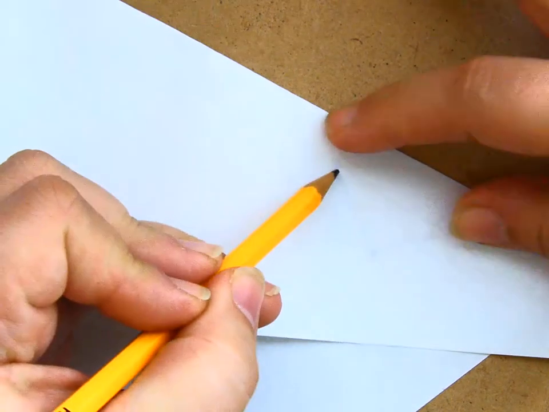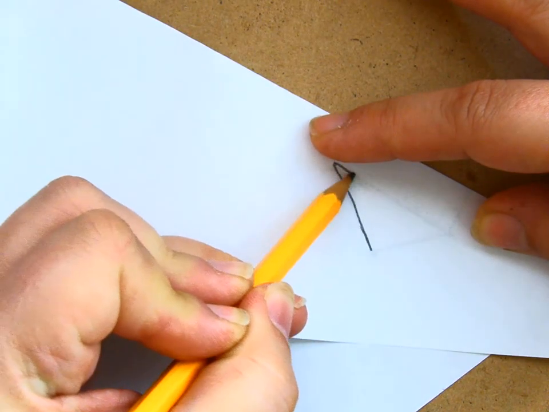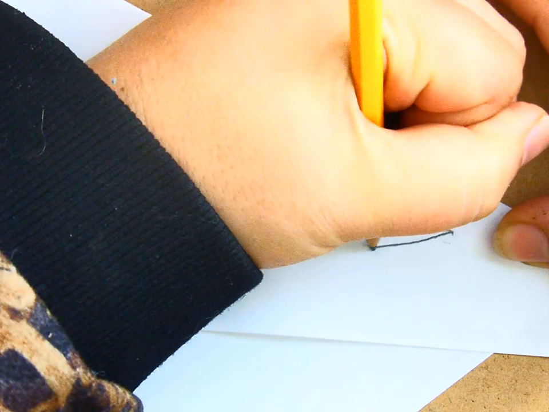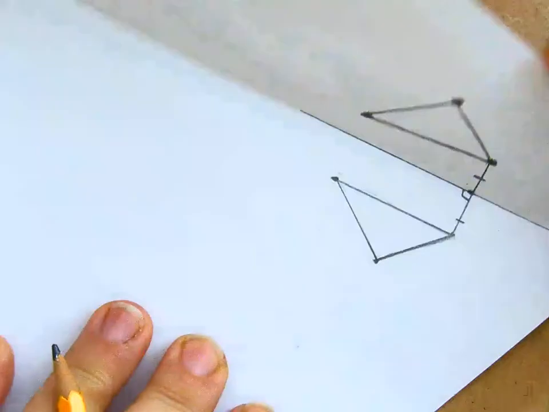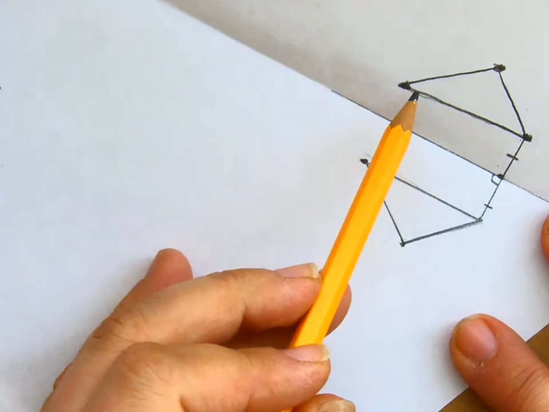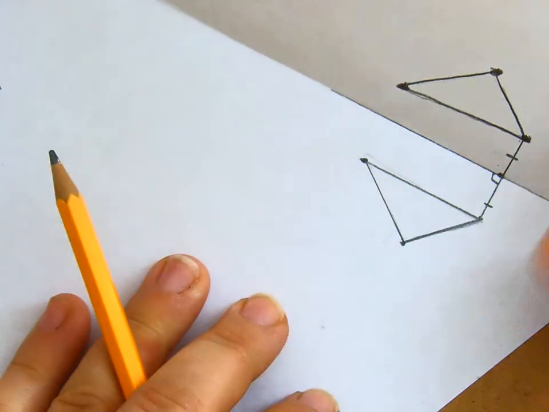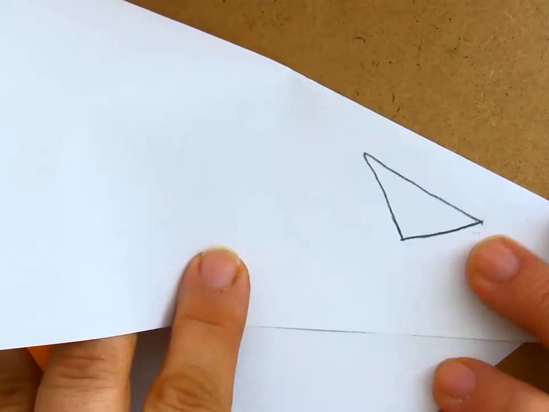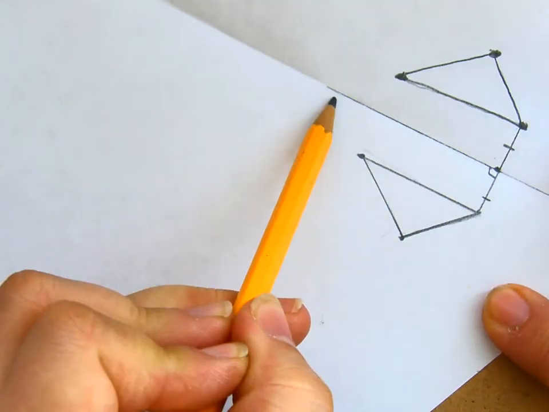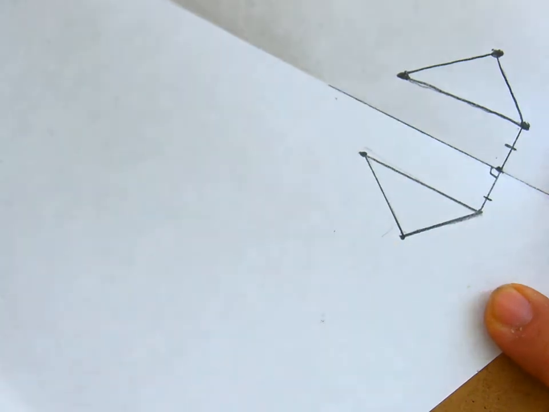And if you want to, you can even trace it and see how your imprint from last time works this time. In that point, I was a little off, but at that point I was a little off over here too. But otherwise, what you'll find is that it is in fact the reflection, because the line of symmetry that it reflects across is a perpendicular bisector.